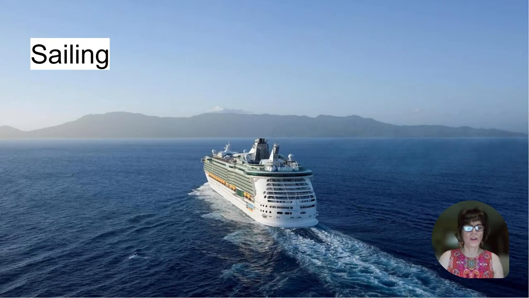Sailing. With a non-dominant hand, we have a B hand shape facing up. And then with your dominant hand, you're going to make a three hand shape and you're going to lay it on its side on your palm of your hand. And then you're going to rock back and forth like it's sailing on the ocean. Sailing.